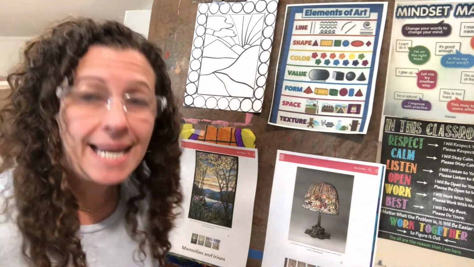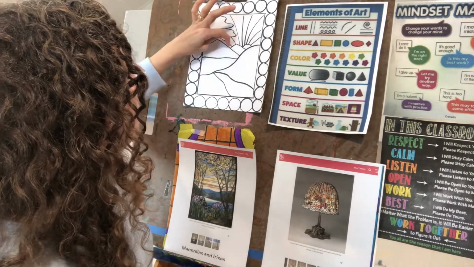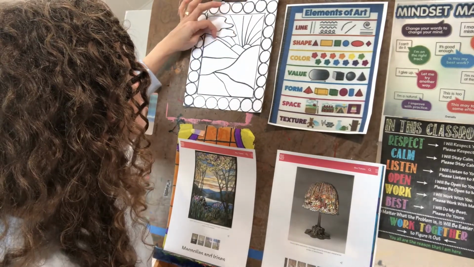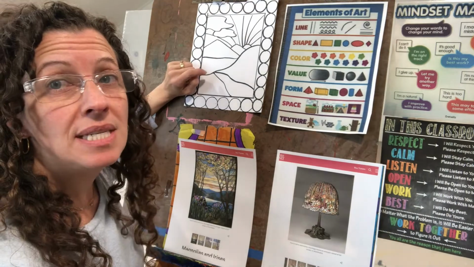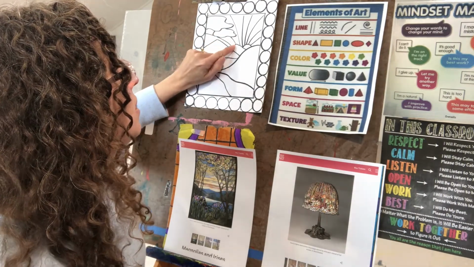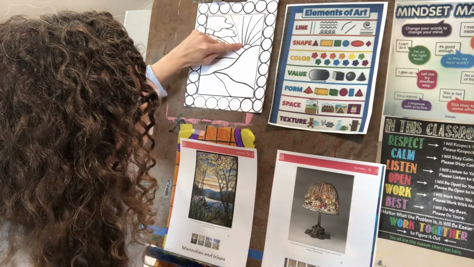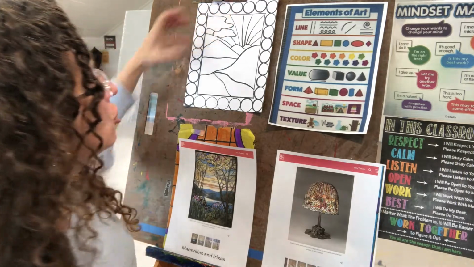And by making lines curved and connecting them to one another, now as you can see, this has now become a shape. This has now become a shape. This right here has become a shape, an enclosed space.